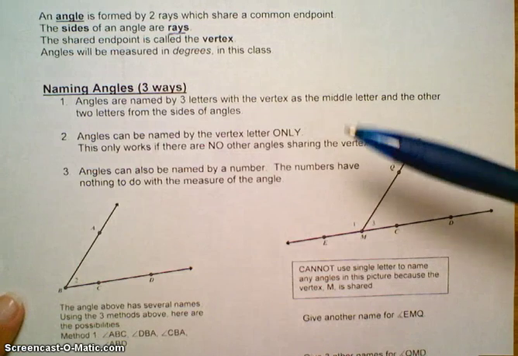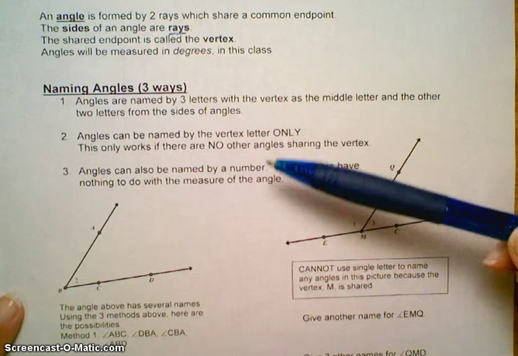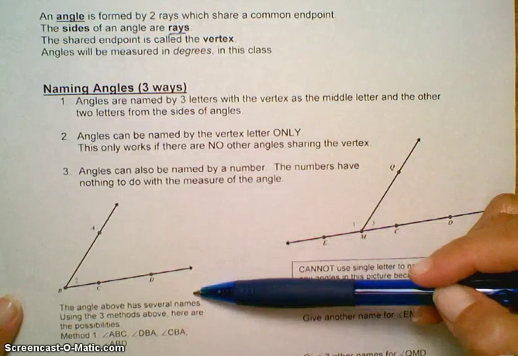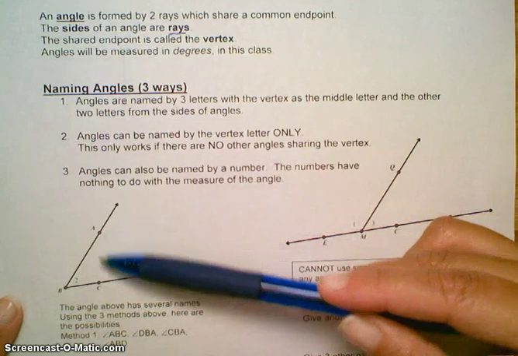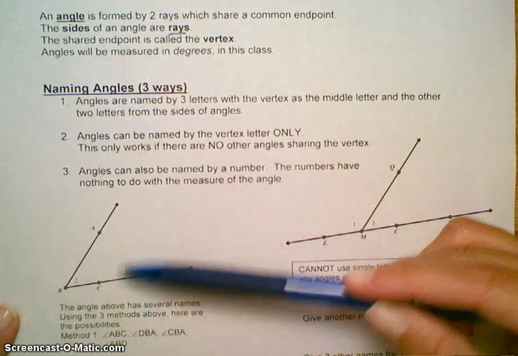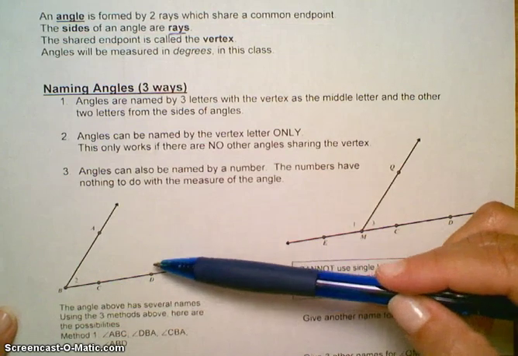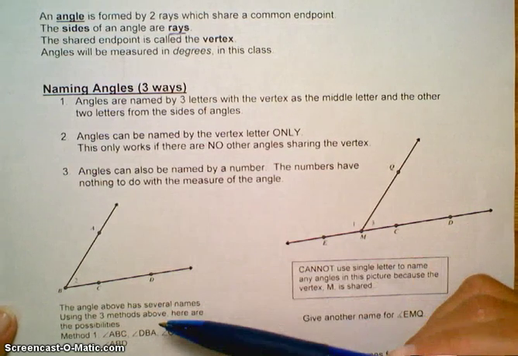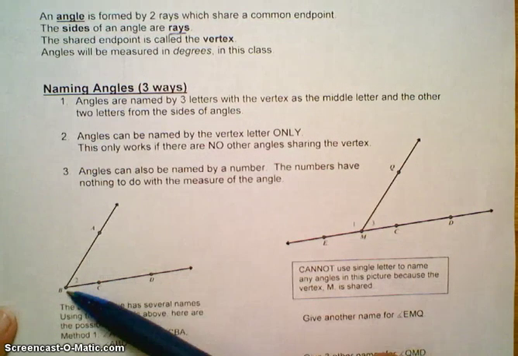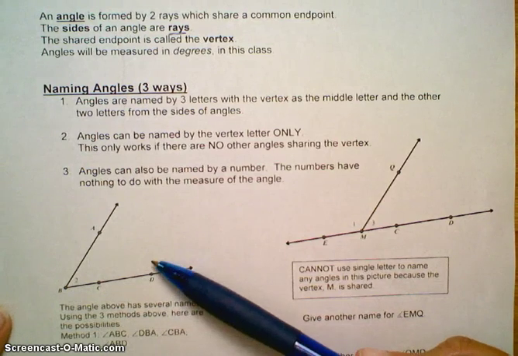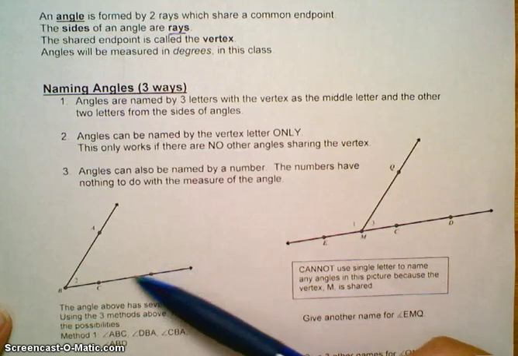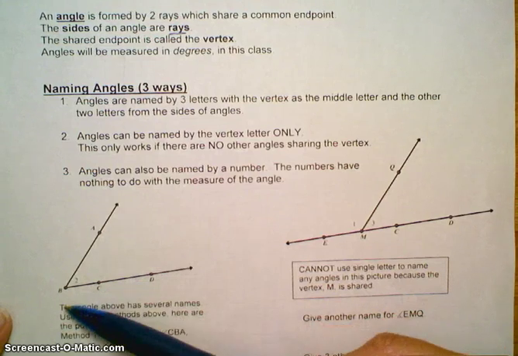So there are three ways to name angles. The first way is to name it using three letters. When you do this, the middle letter needs to be the vertex, and then the other two letters need to be one from each side of the angle. So in this picture right here, using letters, we could name this angle ABC, we could call it ABD, and then of course we can reverse: angle DBA, angle CBA.